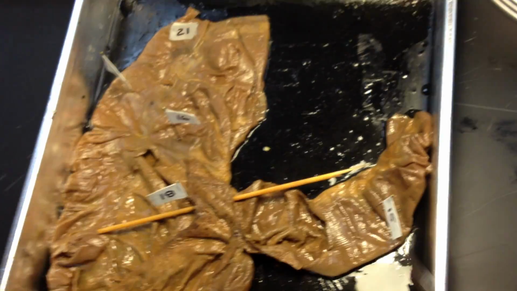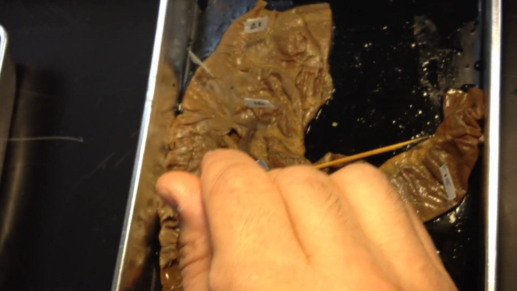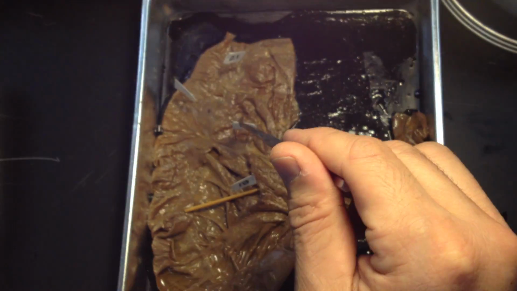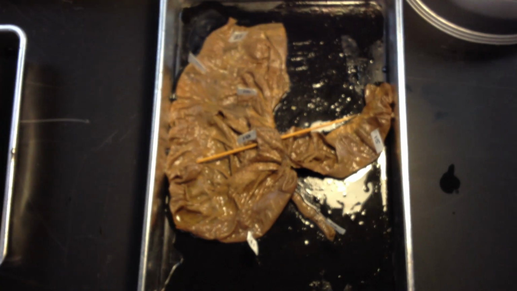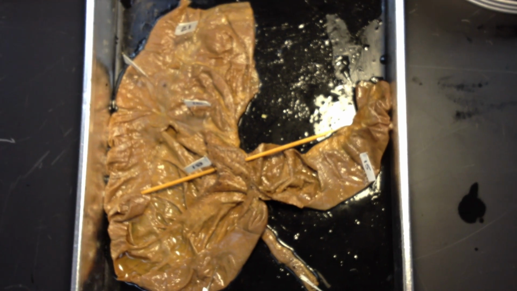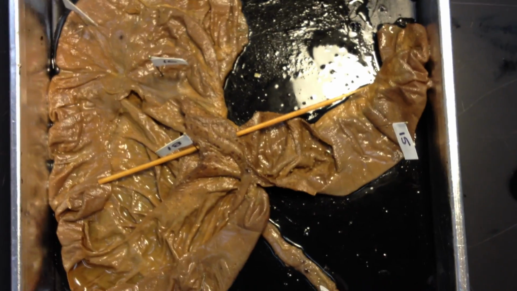So if this is the colon, what's the smaller organ? Ileum. So 15 will be ileum. If I ask you what organ is this, and be specific, be specific means I need something besides colon. It would be the cecum colon. That's why when you hear be specific, you can't just say colon. What clue do we have here? The appendix. That's how you know, because the stomach doesn't have a little thing sticking off like that.